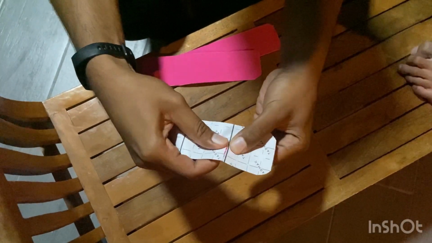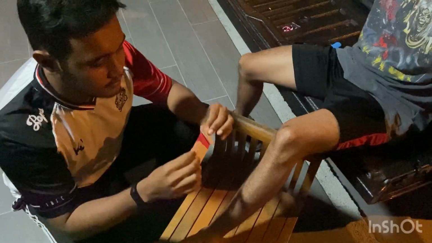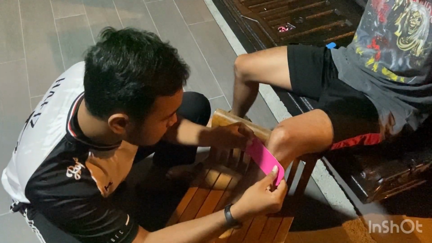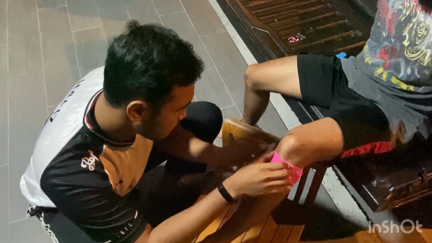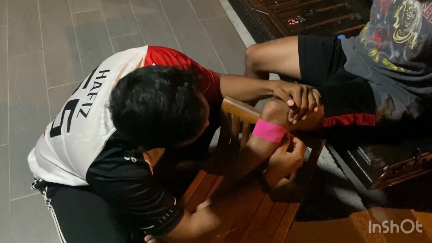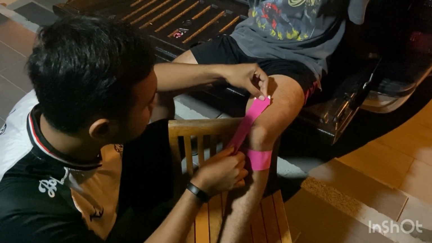Firstly, we are going to twist and tear the adhesive of the tape. We are going to place this with 80% stretch, stretching all the way, and lay down with absolutely zero stretch. Take out the next piece.